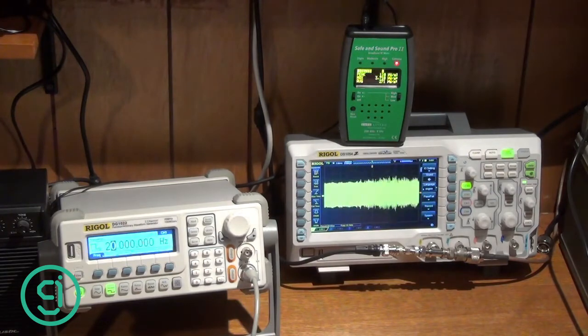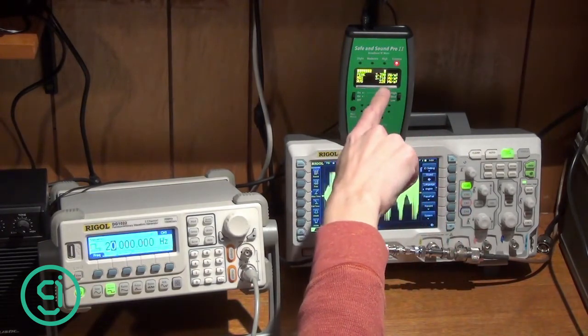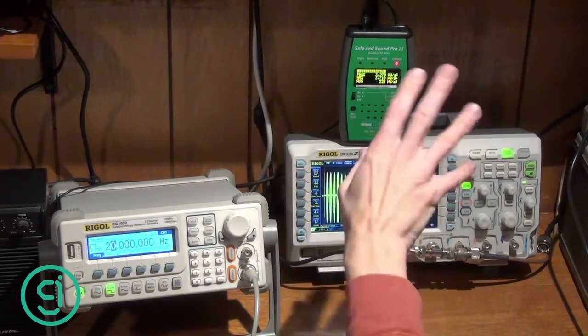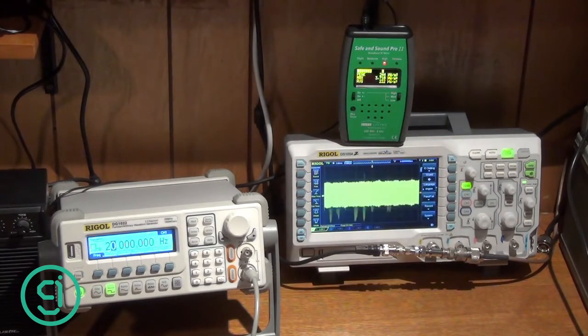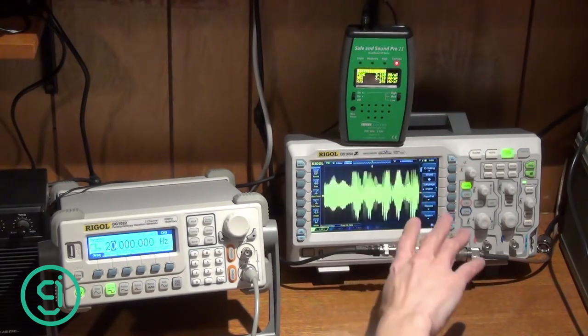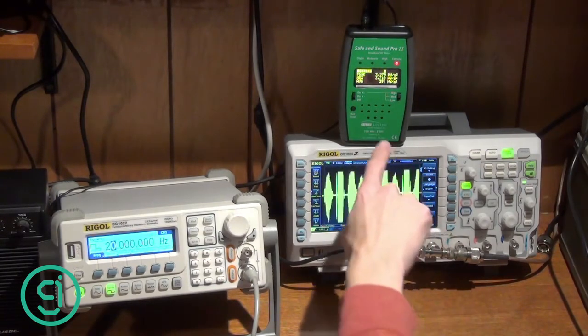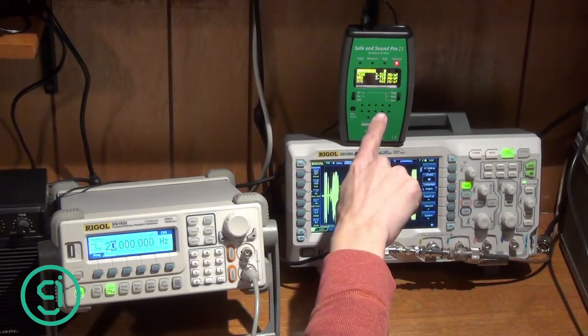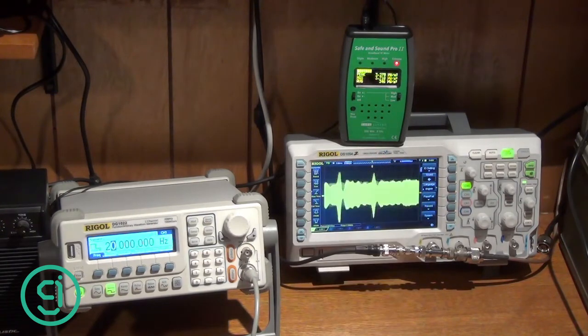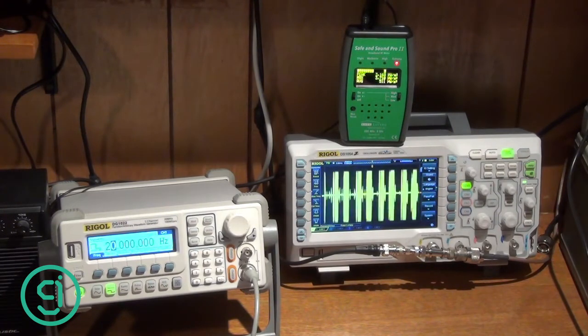Technically, I want to keep the modulation, 100% AM modulation, within a certain range, but for the demonstration, I just want you to see what amplitude modulation looks like. So essentially, if I was to put a microphone here to the speaker of the Safe and Sound Pro, I would be hearing my voice clearly through the speaker. So that's amplitude modulation.